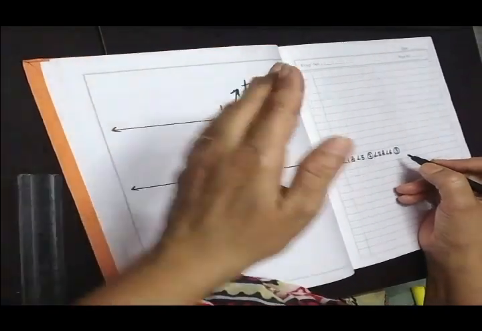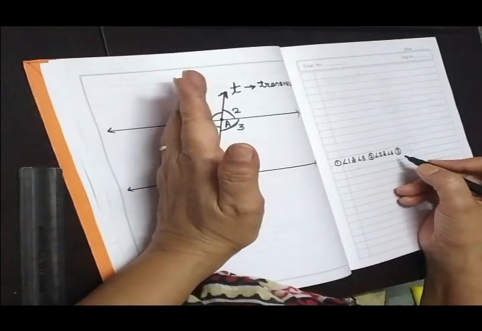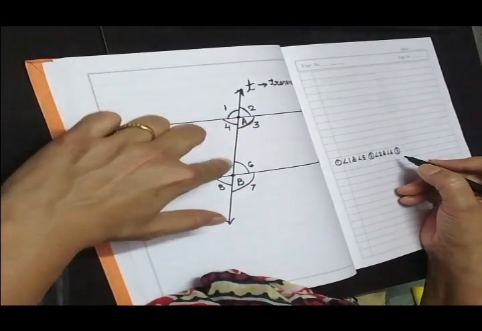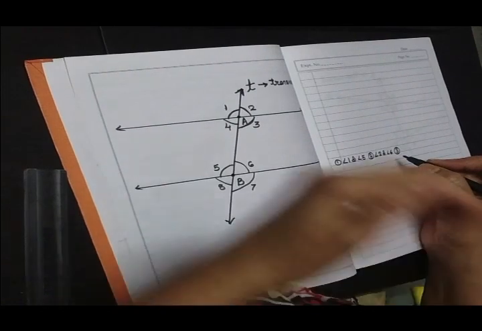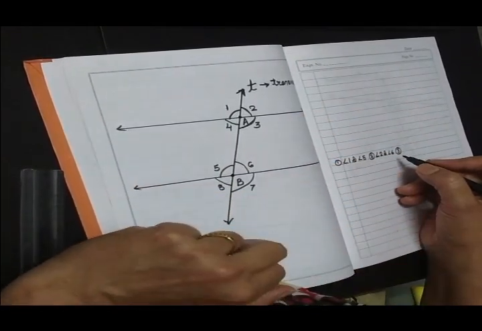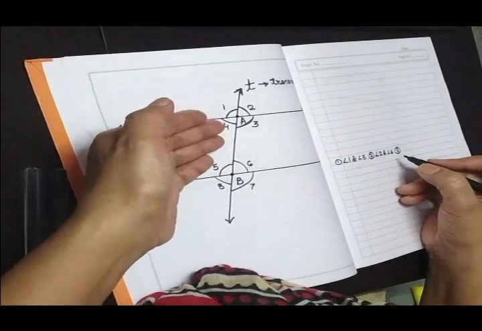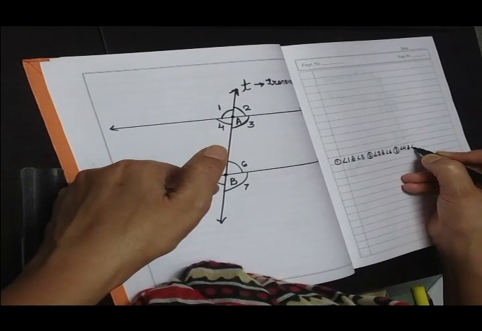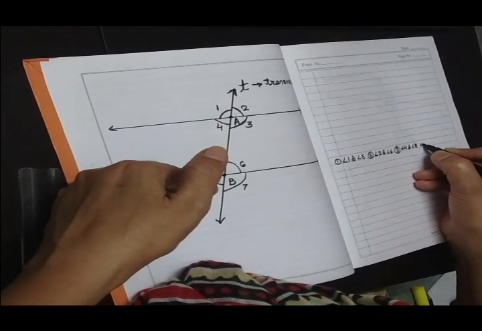Third pair will be of the angles which are on the left hand side but below. So left hand side angles are 1, 4, 5, 8. But all 4 are not below. Out of those 4, only 2 are below. Which are they? 4 and 8. Very good. So the third pair will be of angle 4 and angle 8.